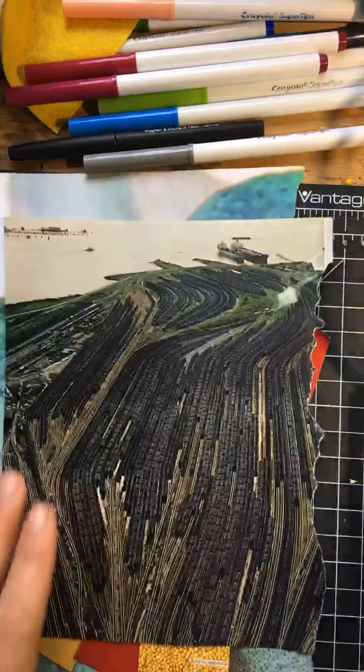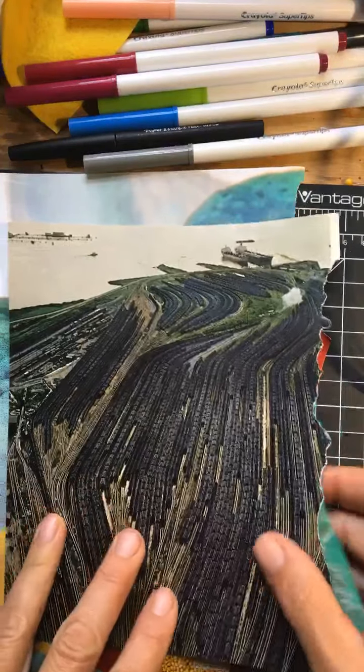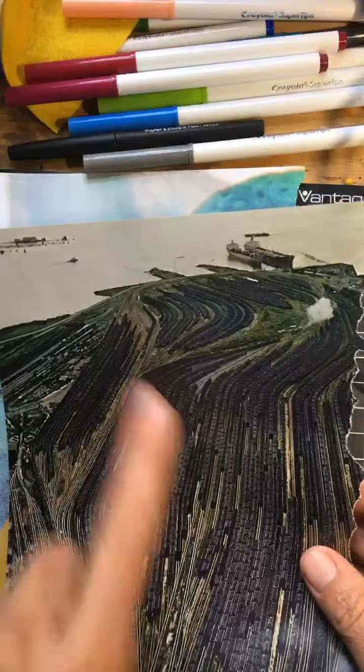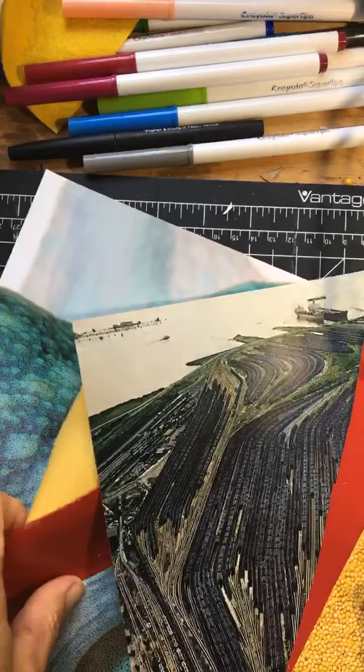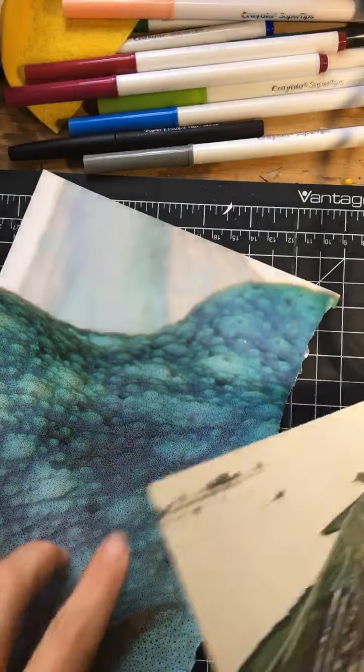I found some really kind of cool texture. I think this is a railroad heading from a shipping yard, you can see up here. But anyway, I love to find things from magazines and find some interesting textures and so forth. So it's good to have that.